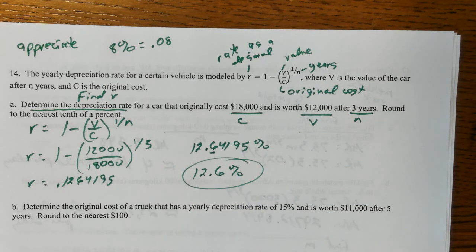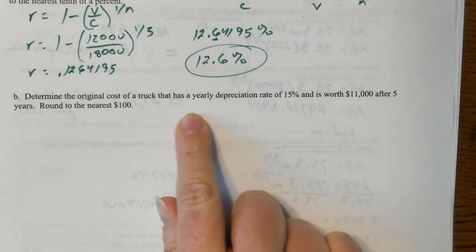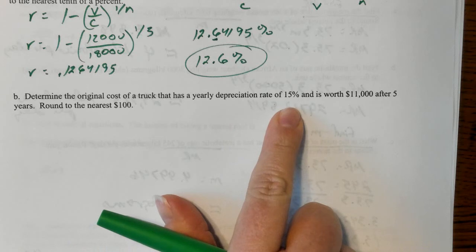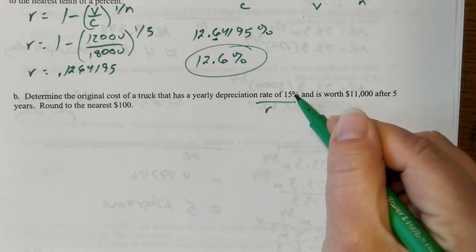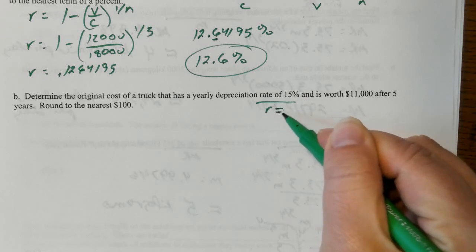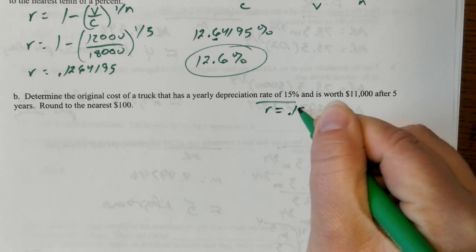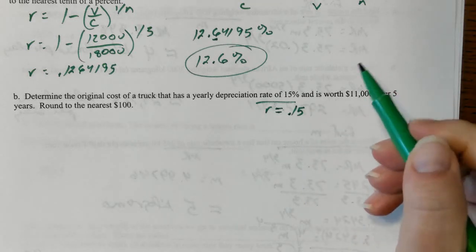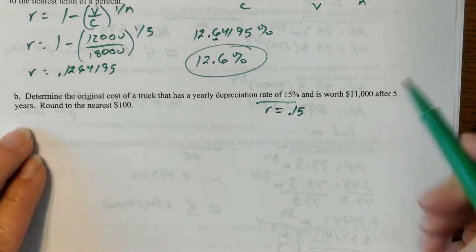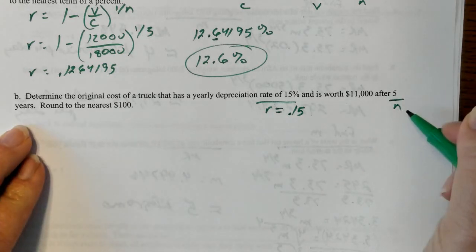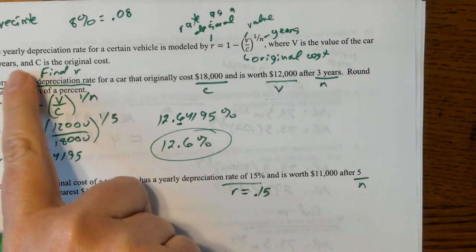All right, part B, determine the original cost of a truck that has a yearly depreciation rate of 15%. So this is our R. They're giving us R. By the way, they gave it to us as a percent. When we type it in our formula, we're going to have to make it a decimal. So 15% as a decimal is 0.15. Our R is 0.15. It's worth $11,000 after 5 years. Well, 5, that's our N, because N was always our time, the value after N years.